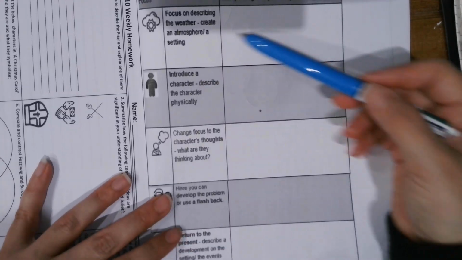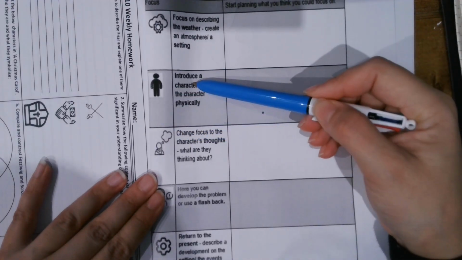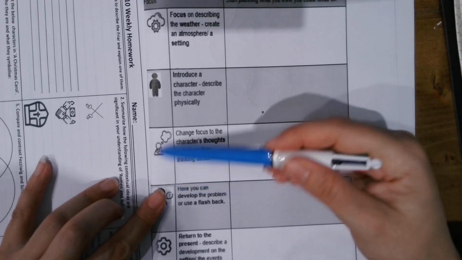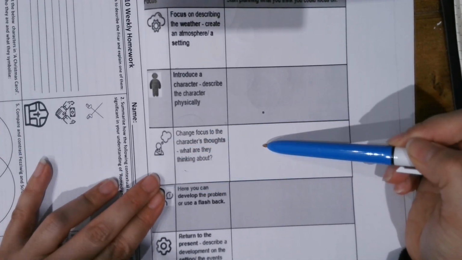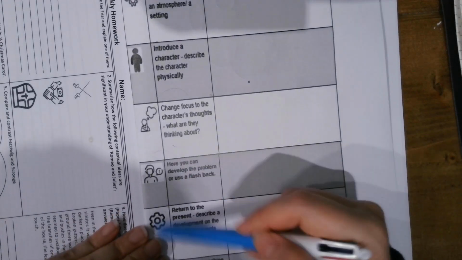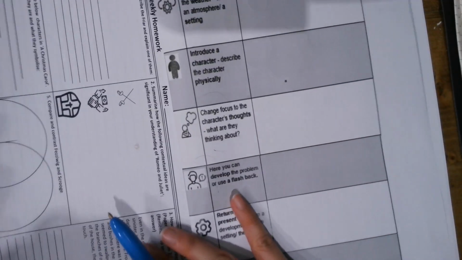Now remember, you might not want to use this structure. You might decide that you want to introduce your character first and then go to the weather. Or you might decide that you want to start with your character's thoughts and then go to the physical appearance and then go to the weather and the setting. You might decide that you want to start with a problem. So can you see, it's really important that you be thinking about that.